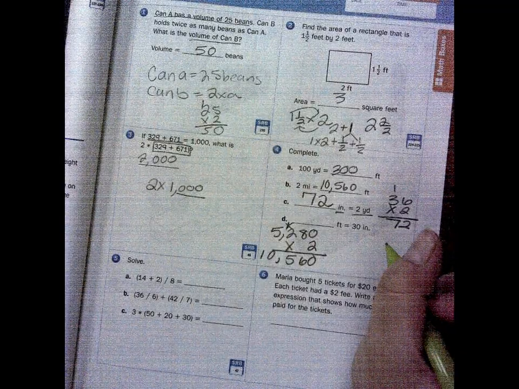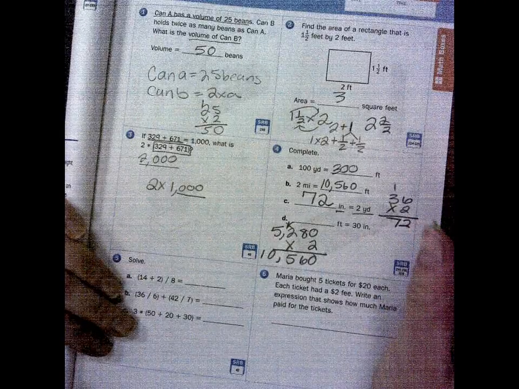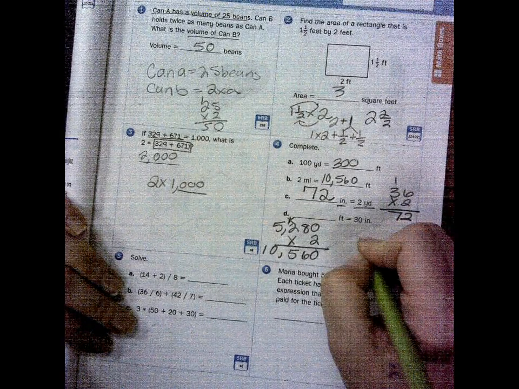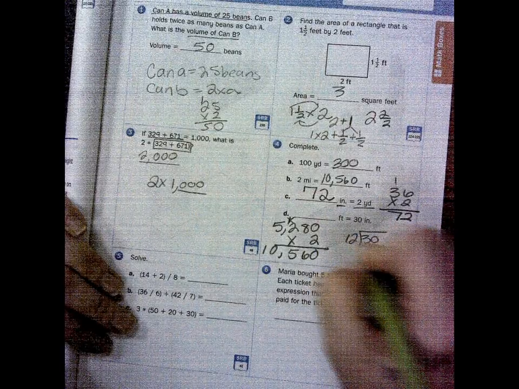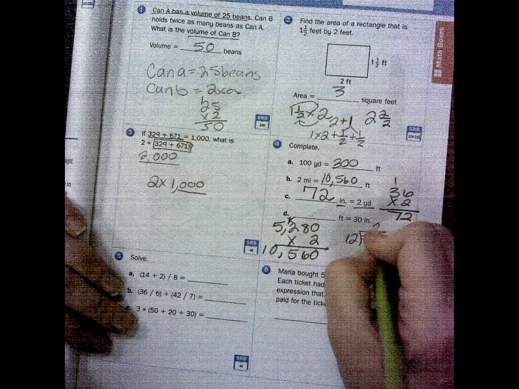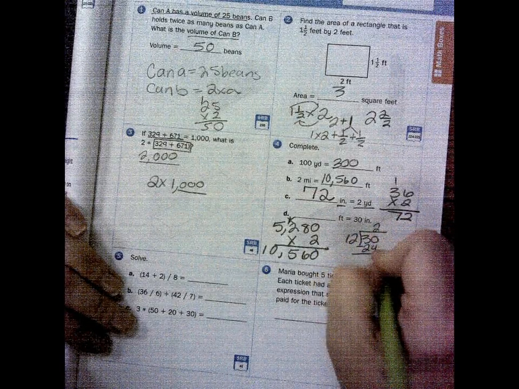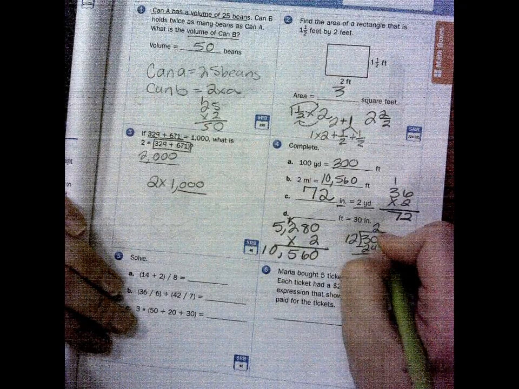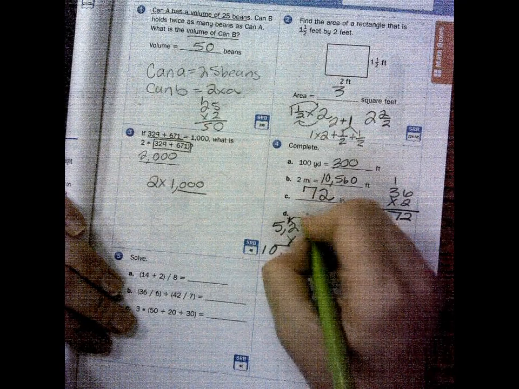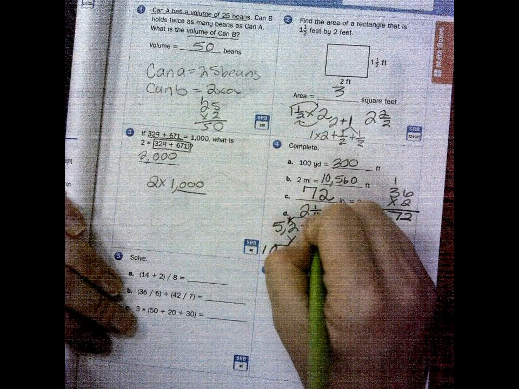Now I have 30 inches. How many feet is that? I know 1 foot is 12 inches, so I got to think about this. It's going to get tricky. How many 12s go into 30? 2. And what's left over? So I have 2 feet and 6 inches left over. Or 6 over 12 would be 2.5. But we don't all know how to do that.